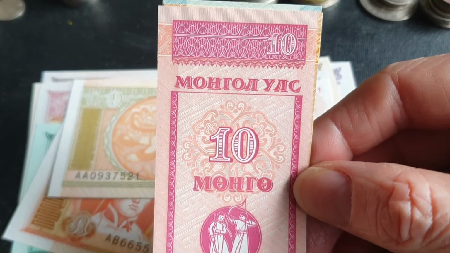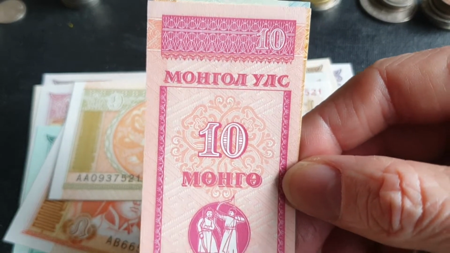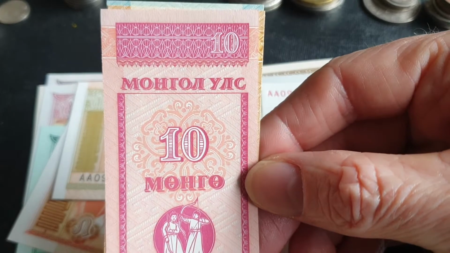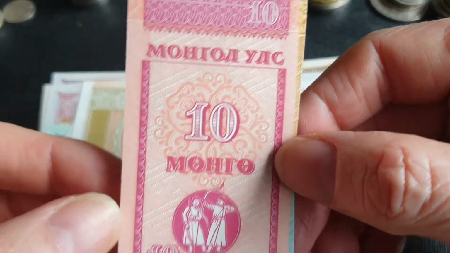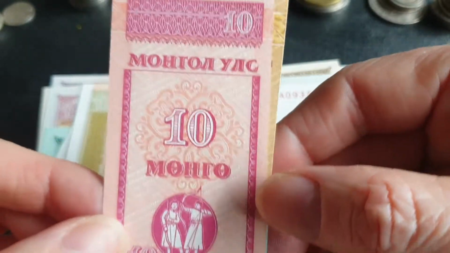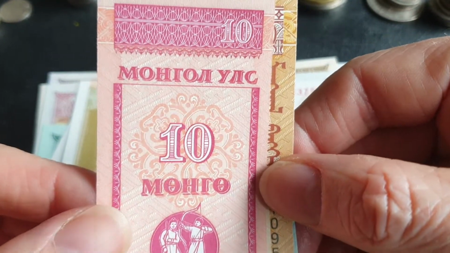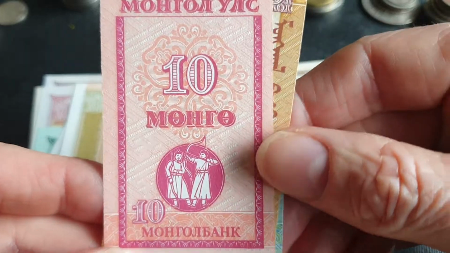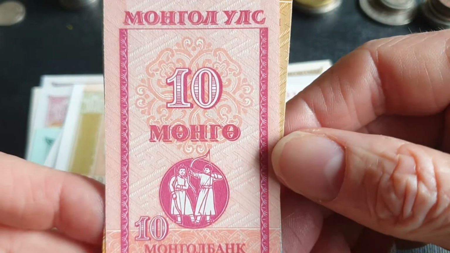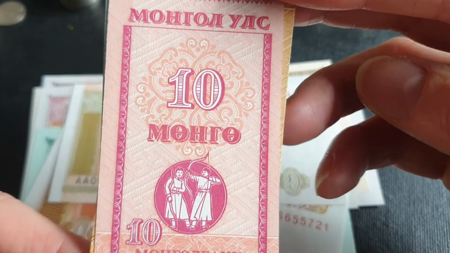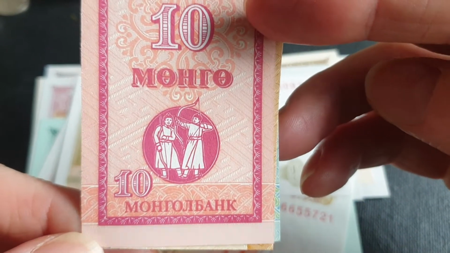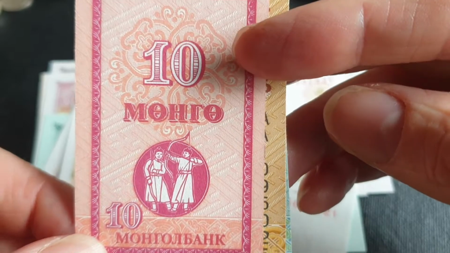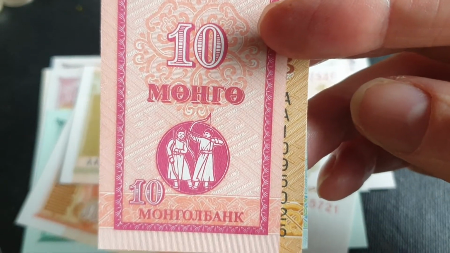Probably because inflation actually started to take off in the 90s with the collapse of the Soviet Union. The Mongolian People's Republic pretty much ceased to exist and it just became a democratic country. So it's wedged between Russia and China, so it has to deal with these two authoritarian governments, but it's still democratic. It's probably not as democratic as people actually wanted it to be.